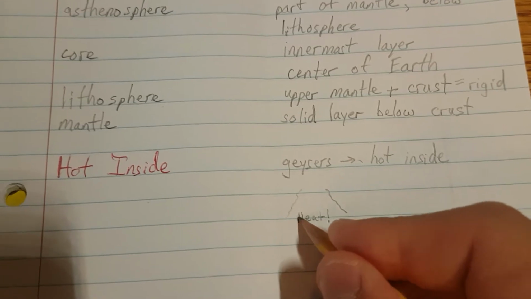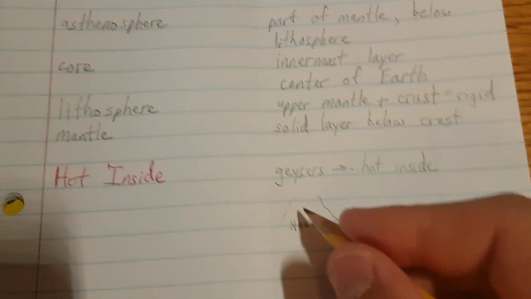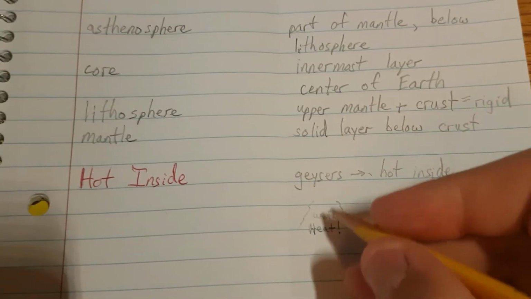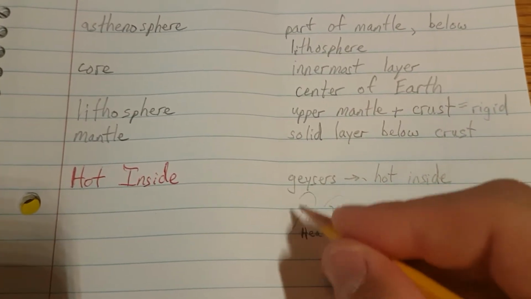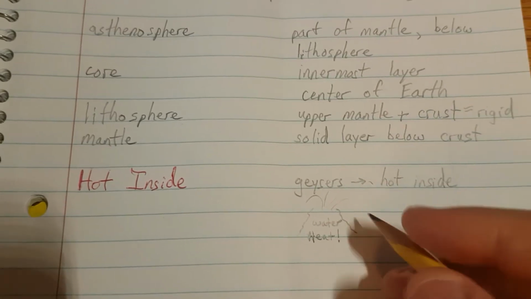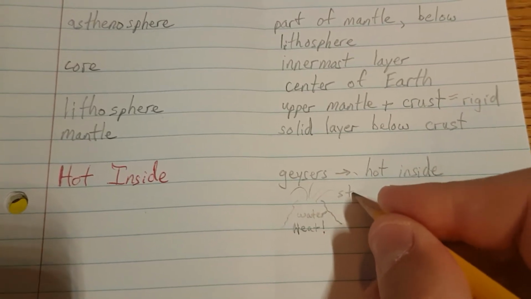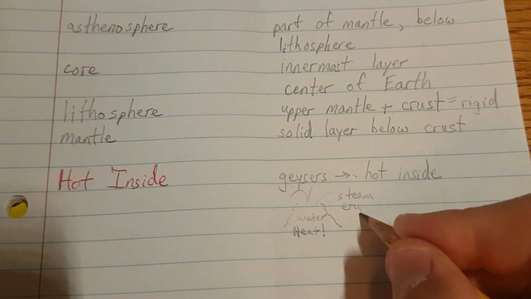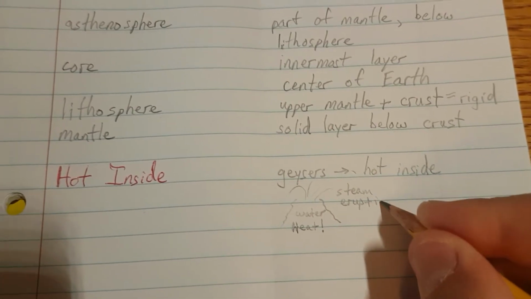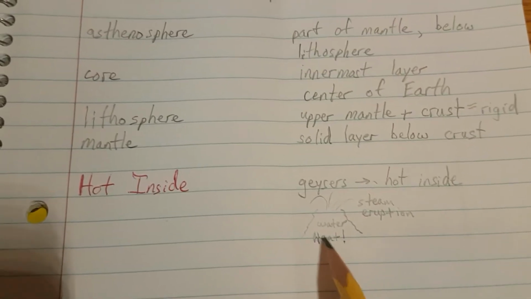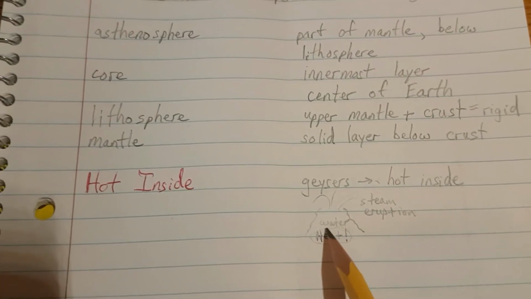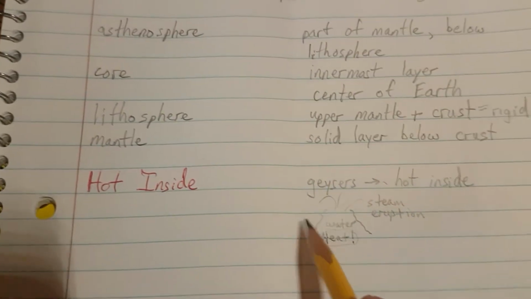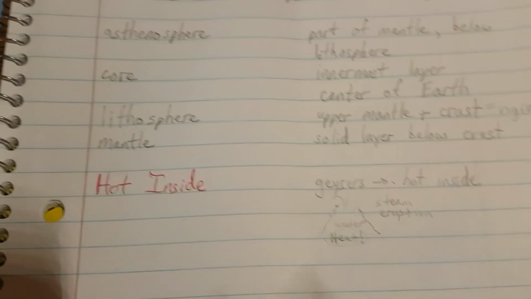Let's capitalize it. Capital H. Heat. Okay. Water, right above that. Water. And then let's draw like some little steam things coming out. Steam, S-T-E-A-M. Eruption, E-R-U-P-T-I-O-N. So all this heat down here heats up the water so much it turns to steam and erupts out the top of the surface.